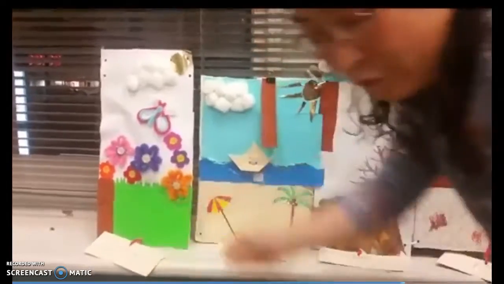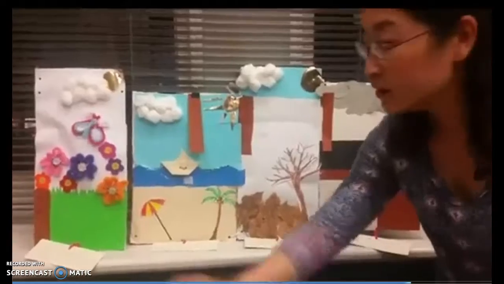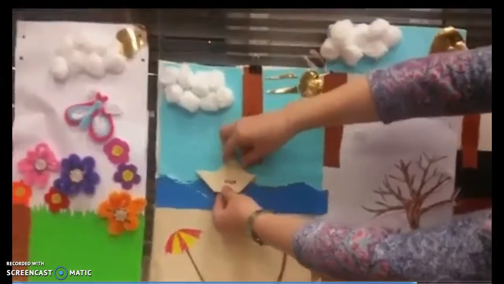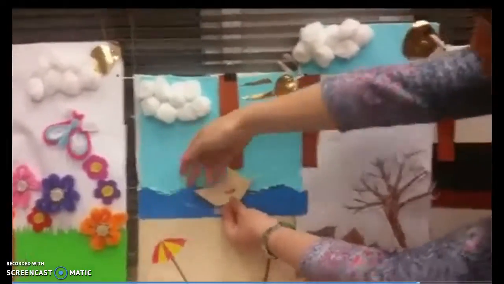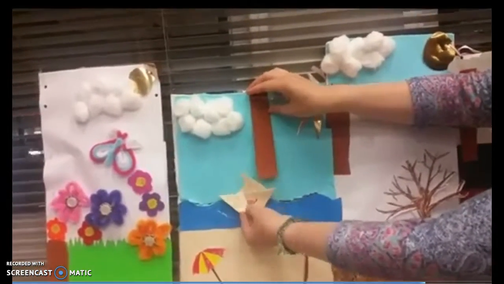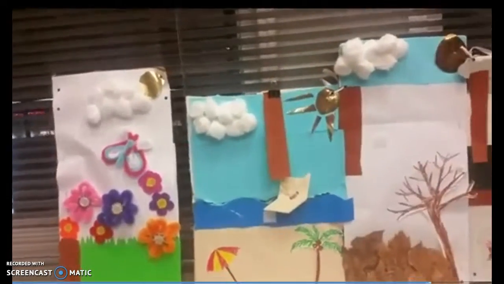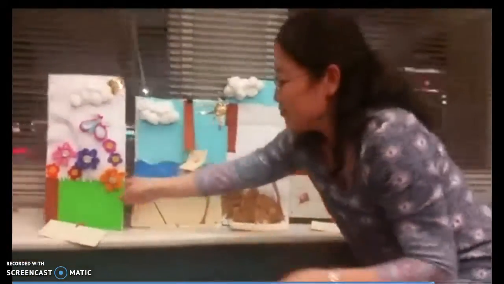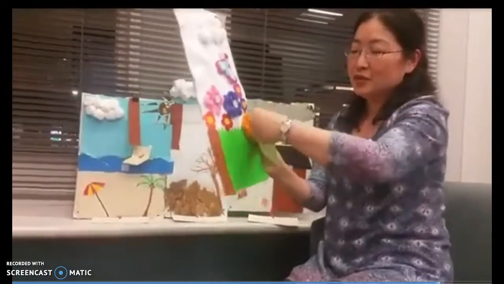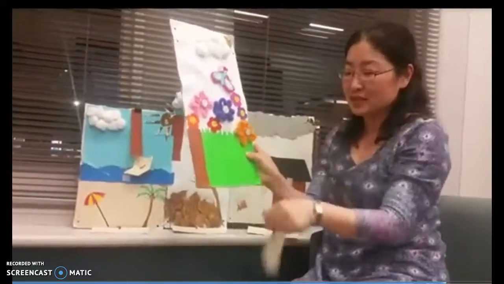Now we come to the fourth moving technique, that is the moving boat. In summer, we put a boat here and we cut a line over the sea so that this boat can sail on the sea. And lastly, we use the pipe cleaner to make a hanger for the label of the name of the season.